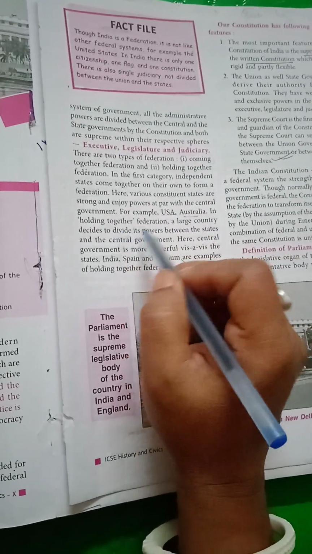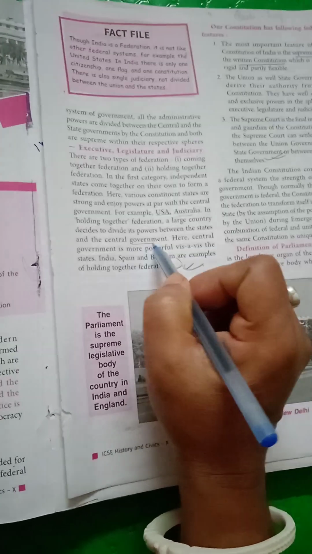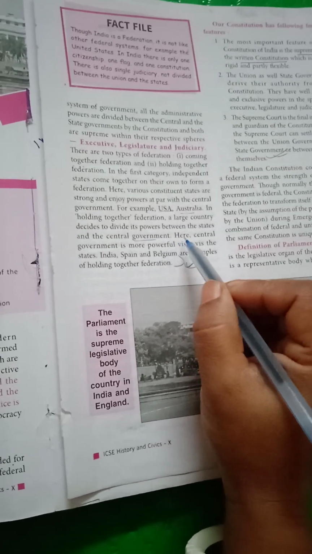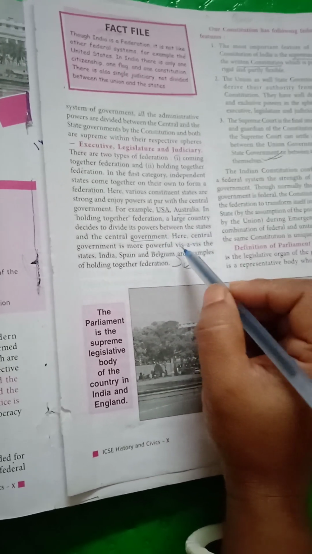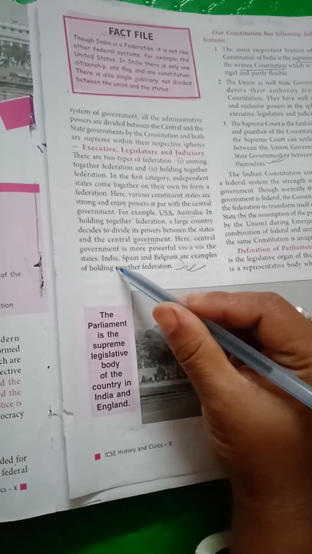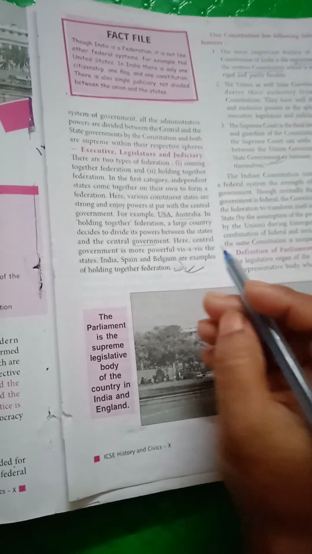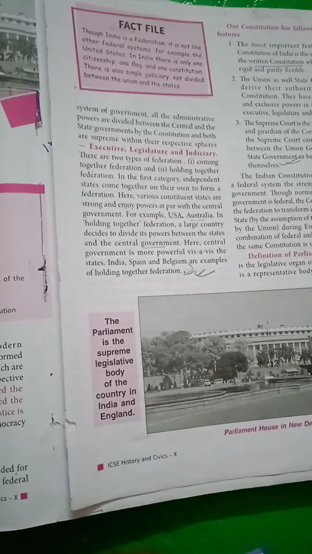In a holding together federation, a large country decides to divide its power between the states and the central government. Here the central government is more powerful vis-a-vis the states. India, Spain and Belgium are examples of holding together federation.